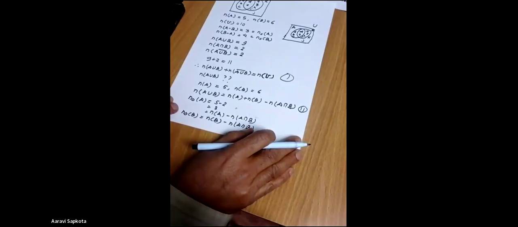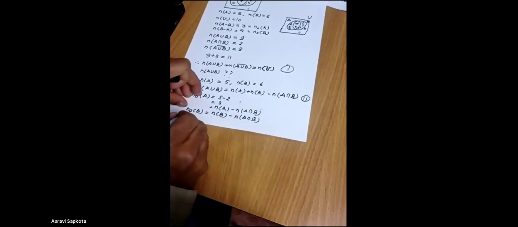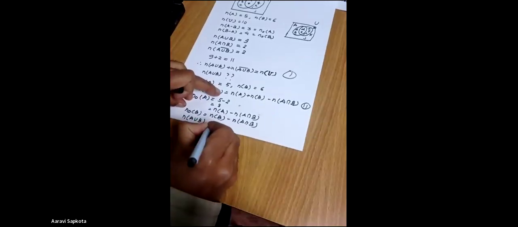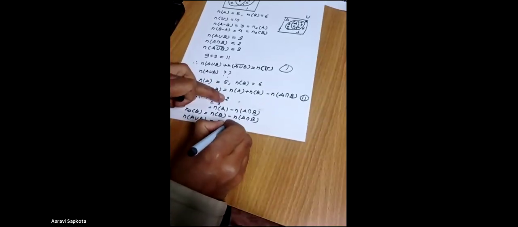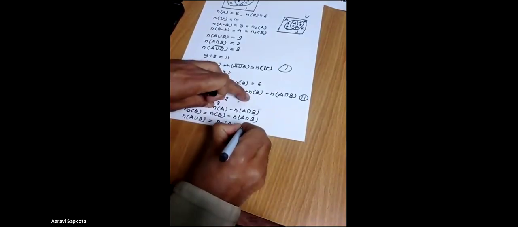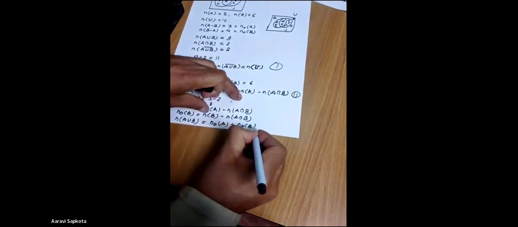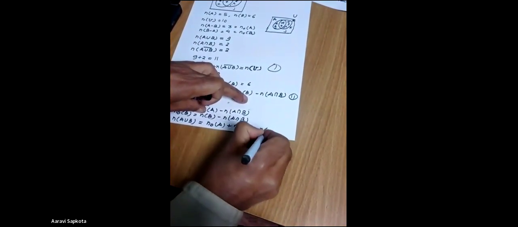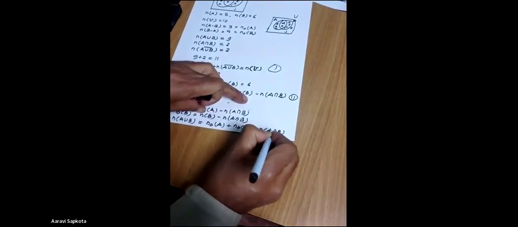So if we add these all, then again we get n(A union B). So this is another version for A union B. Another formula for n(A union B), which is equal to n naught A plus n naught B plus n(A intersection B). Again, let me share the screen.